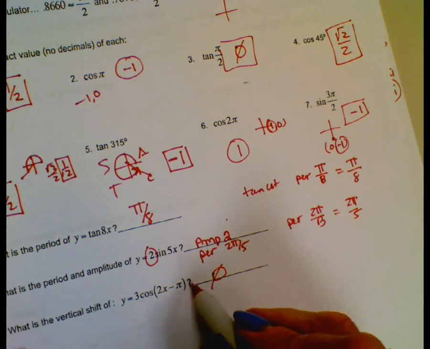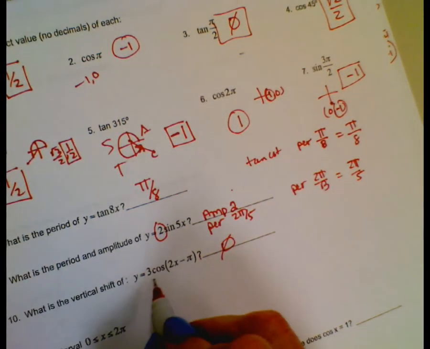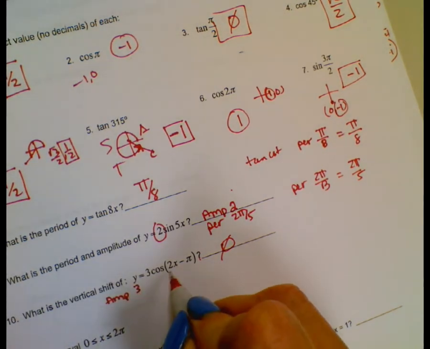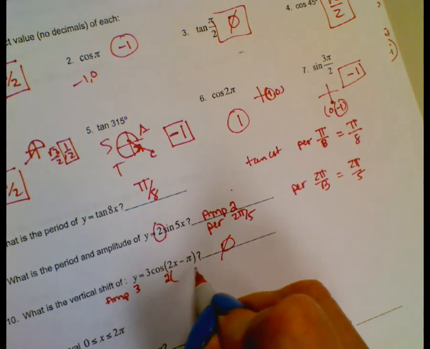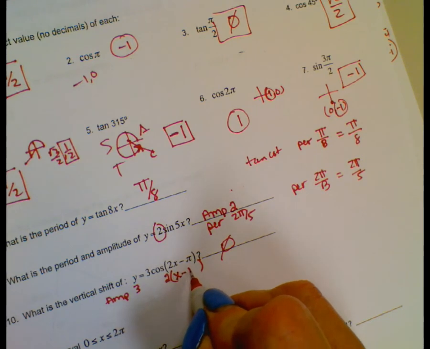It would have to be something that's added or subtracted at the end. But let's just practice this one. What is this 3? This 3 is an amplitude. You would have to factor out, I believe on the common assessment, you do have to factor a 2 out. So let's factor a 2 out. If you factor a 2 out, you get this.